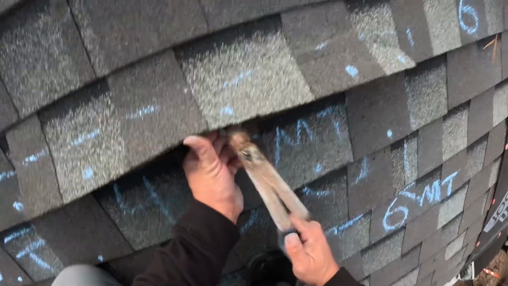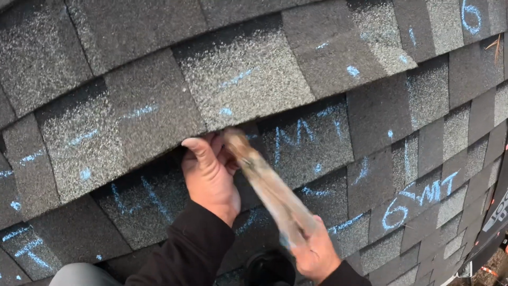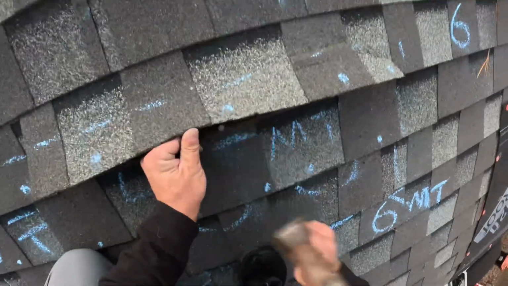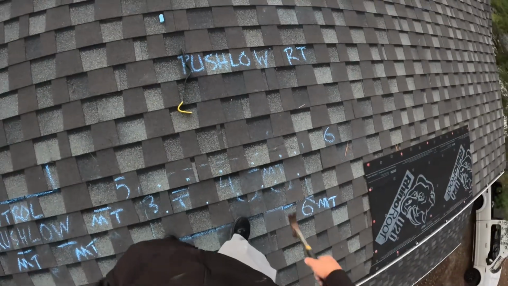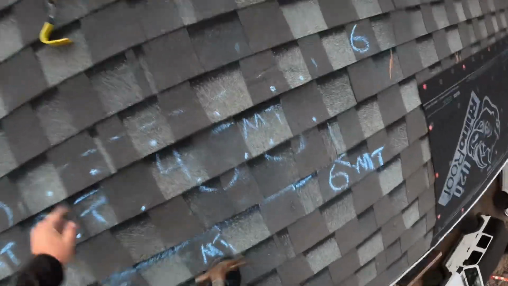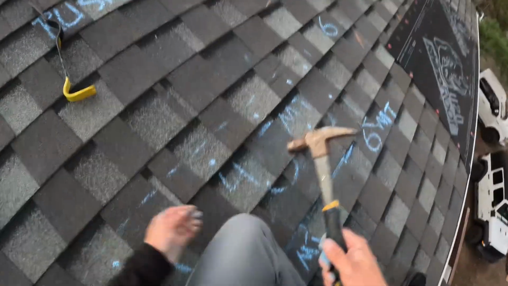Again, I have this just high enough to re-nail. A little bit more pliable because obviously the shingle's already torn in half.